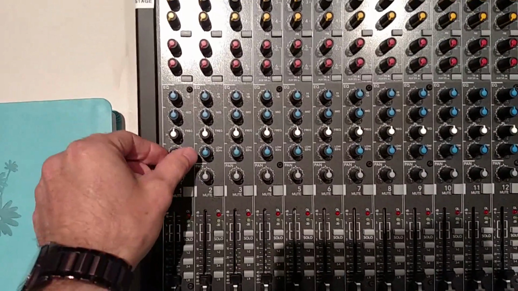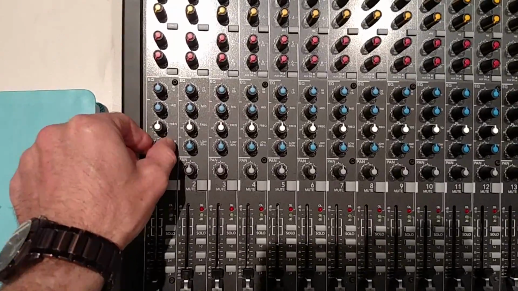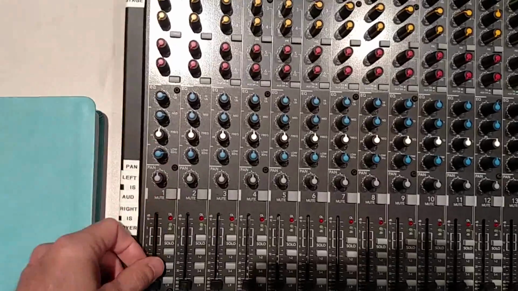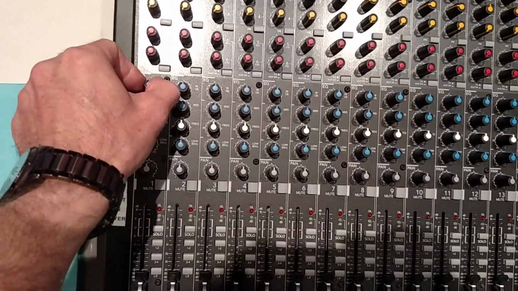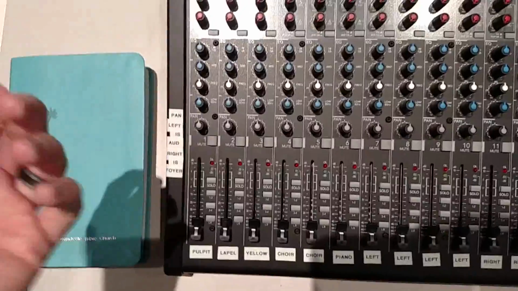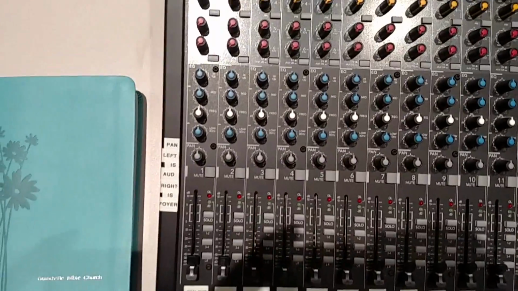Obviously turning it to the left cuts it out, turning it up to the right gives it more. So if you need more tenor, if you need more mid, if you need more bass, turn it clockwise. Otherwise, turn it the other way if you need to cut it out a little bit. Straight up and down is unchanged. It's as natural a voice as you'll probably get.